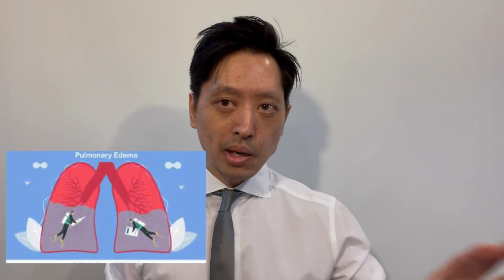There's going to be a lot of fluid in the lungs, so the patient's not going to be comfortable. So this is why it's important that the valves open and close in a timely manner to make sure that the blood the heart's pumping moves in one direction, and moves forward into your systemic circulation.